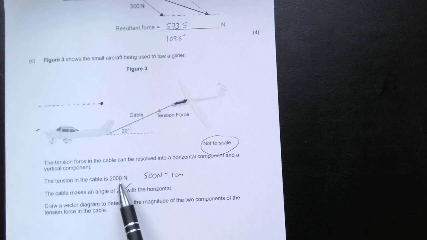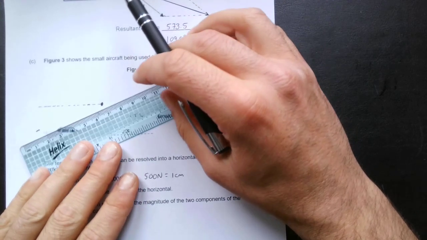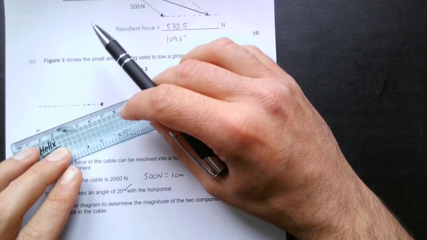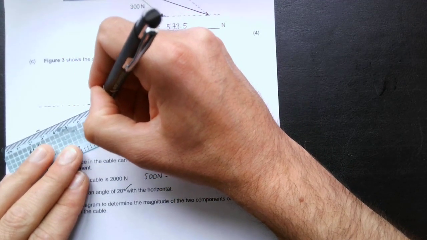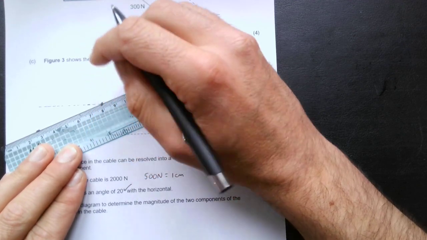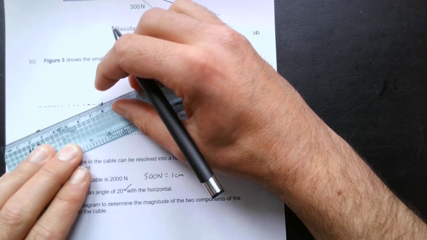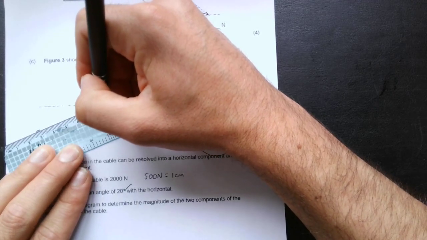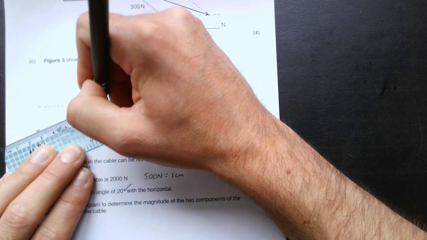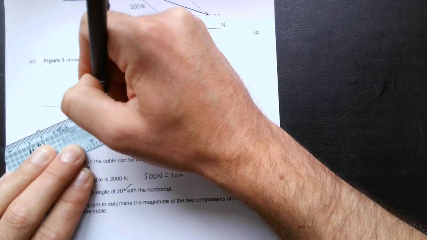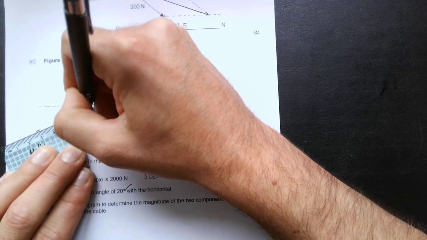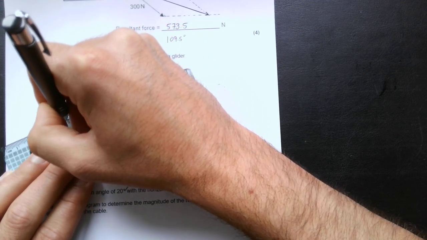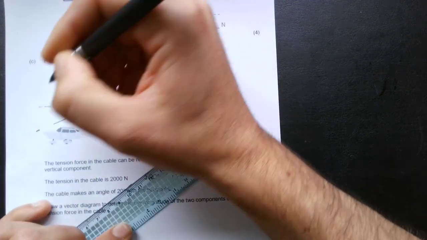Now because 500 newtons goes into 2,000 4 times, I'm going to have to draw a line that is 4 centimetres long. So I get my ruler lined up, with 1 on that point and 2 on where we mark the 20 degree point. That way we know it's going to be 20 degrees. And then we mark 4 centimetres. We won't go as far as that mark, we're just making sure that's there so we know it's 20 degrees. So we're starting at 8, so that's 1 centimetre to 7, 2 centimetres to 6, 3 centimetres to 5, and 4 centimetres to 4.